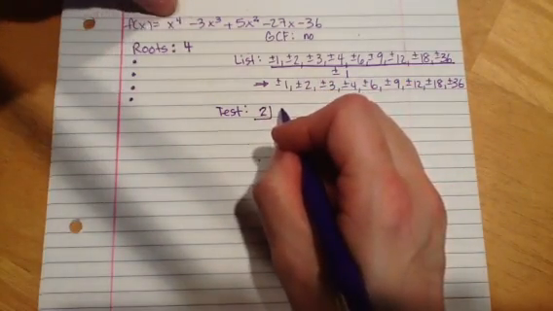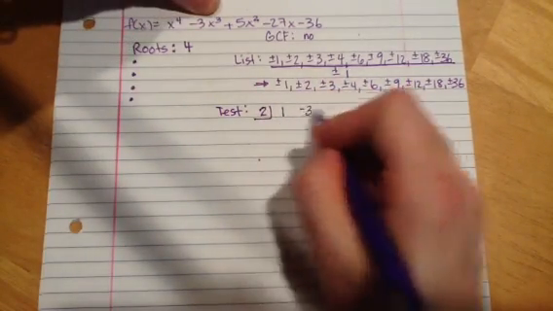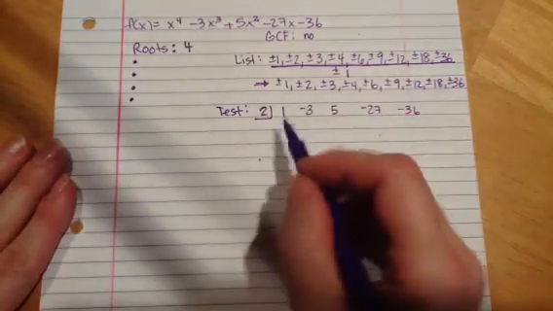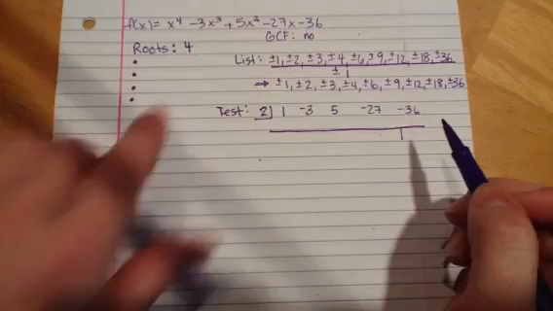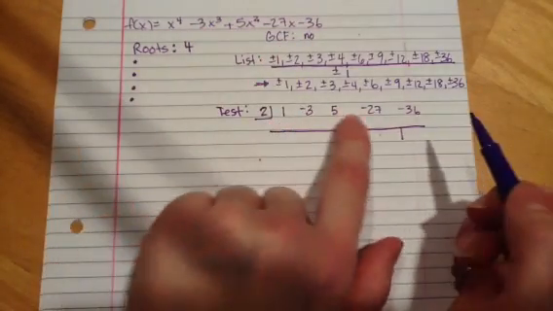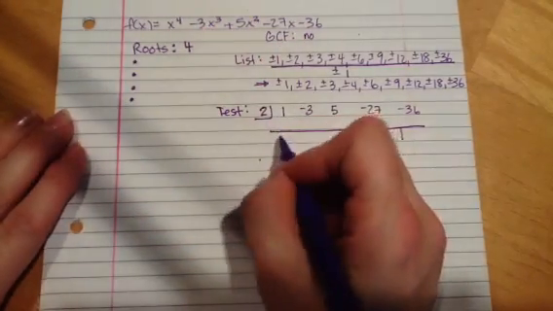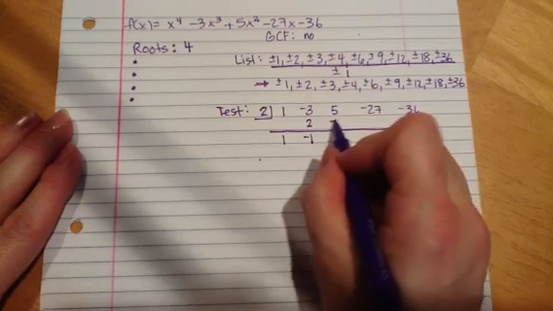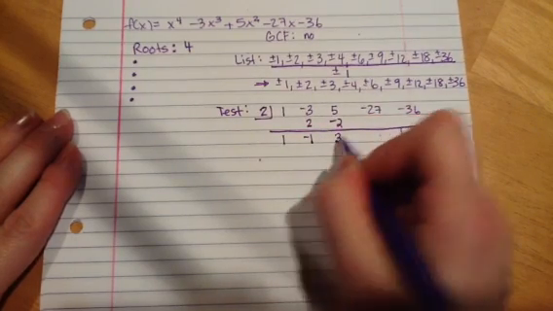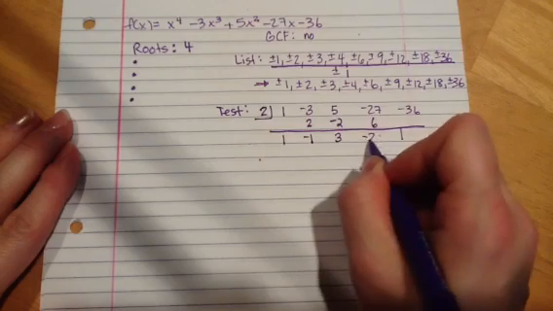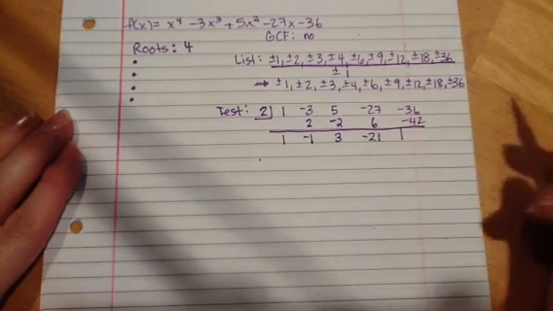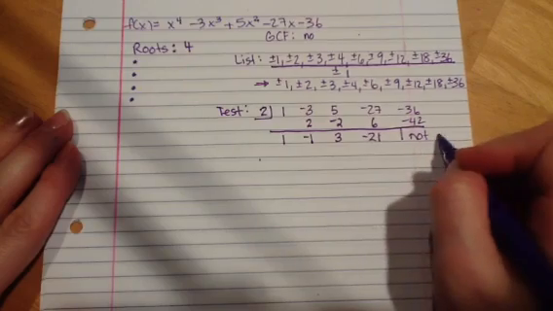We use the coefficients here, 1, -3, 5, -27, -36. You want to make sure that if you have any missing terms, you use a placeholder of 0 in that row. We bring down the 1, multiply, we get 2, add -1, multiply, -2, add 3, multiply 6, add -21, and when I multiply that, that is not going to give me a root.